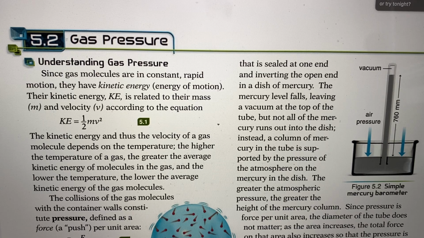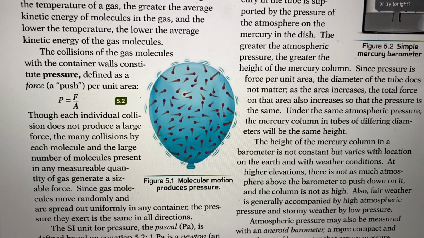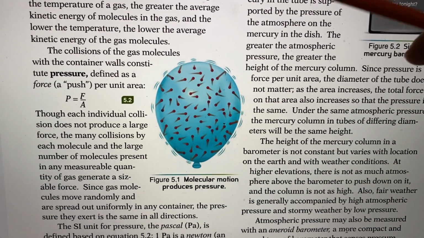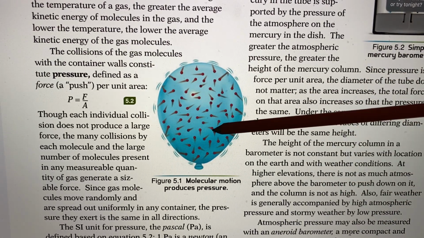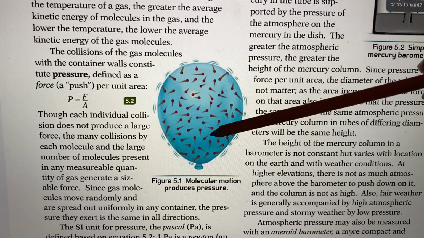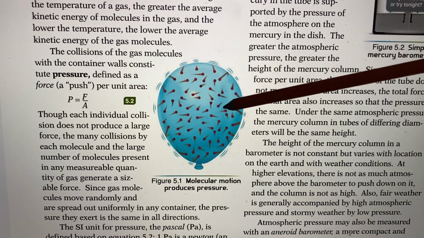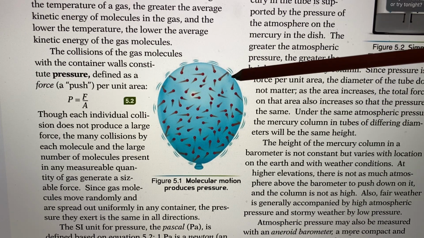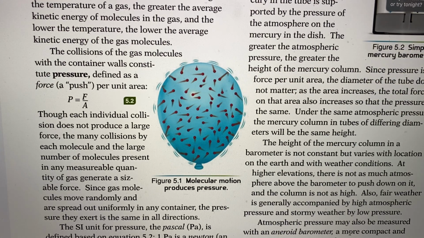Now we're going to talk about something a little different: pressure. This one you need to know. What is pressure? When the molecules are bumping against the sides and you get more molecules, there's going to be more pressure inside that container. Here we have a balloon. If we get too much pressure inside that container, and the molecules are going too fast, maybe because the temperature goes up, then the balloon is going to pop.